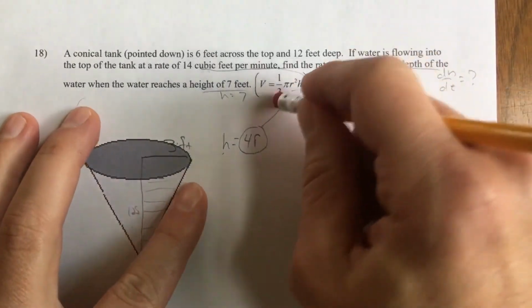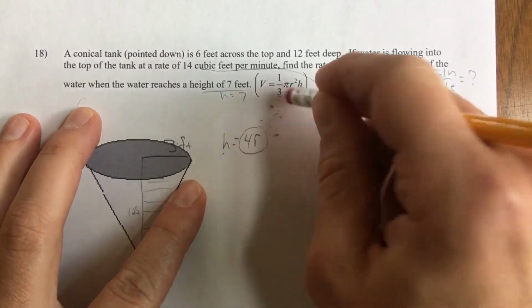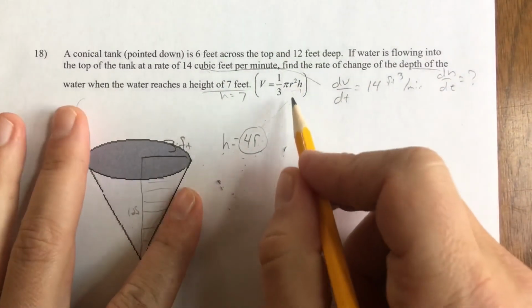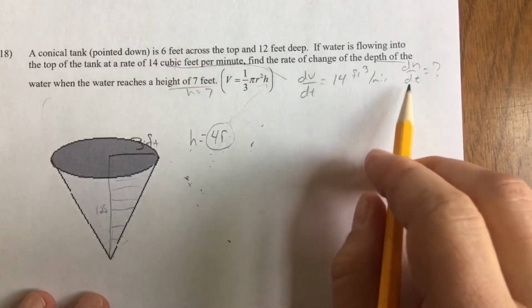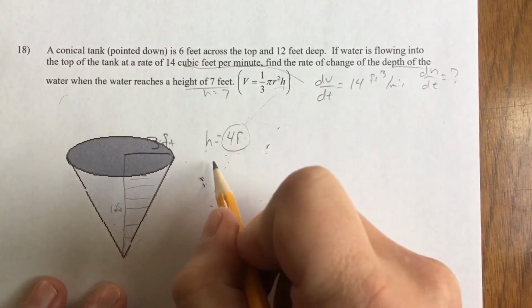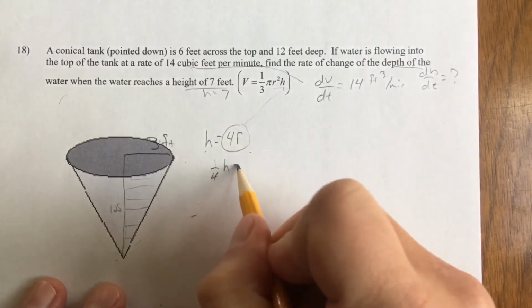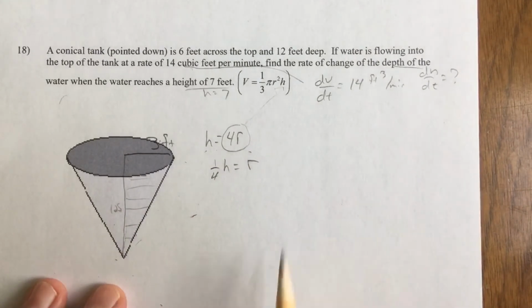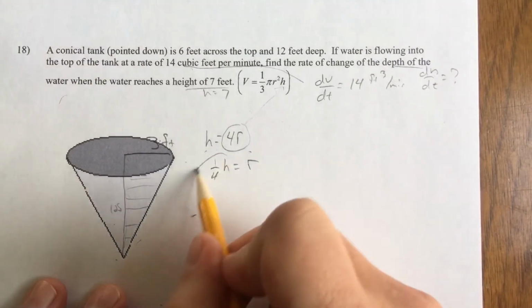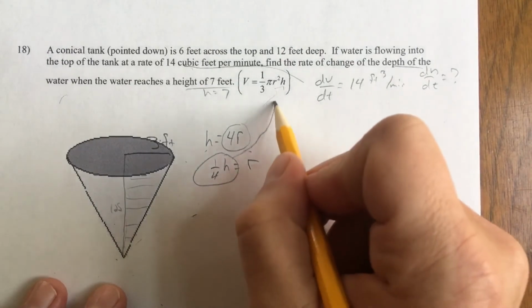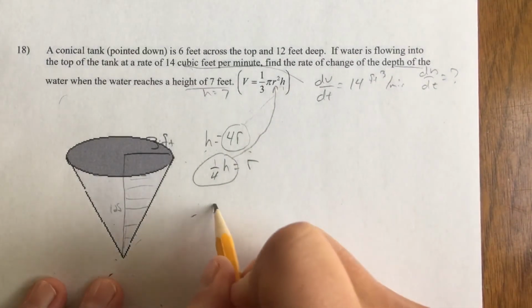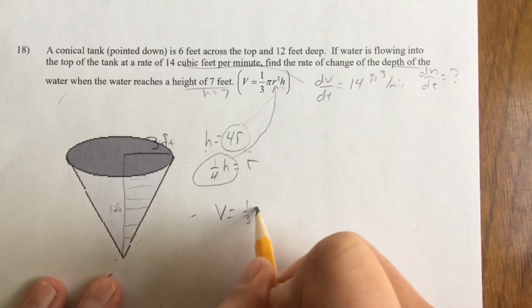But I don't want to do that because now the equation would be in terms of radius, and I'm trying to find the change in height. So I'm actually going to flip it around. The radius will equal 1/4 the height. And now I'm going to take that and put that in for radius. So it gets a little clunky, but we're going to persevere here.